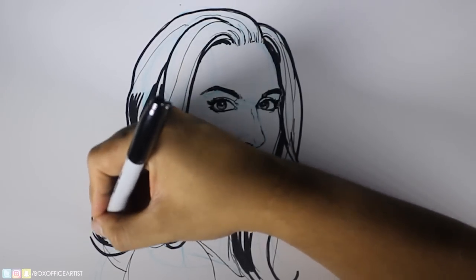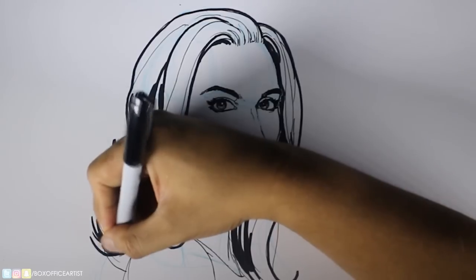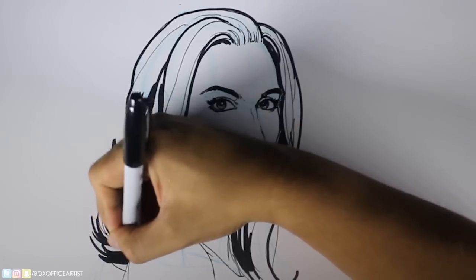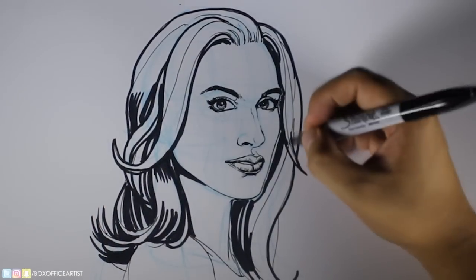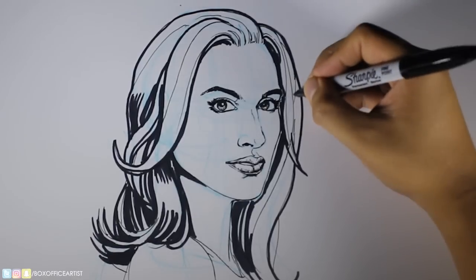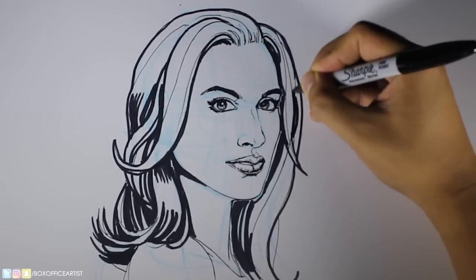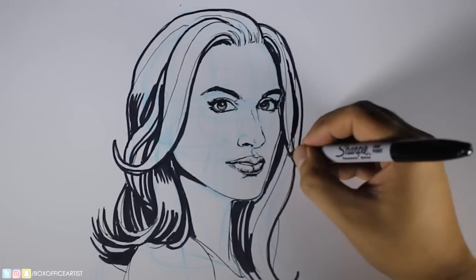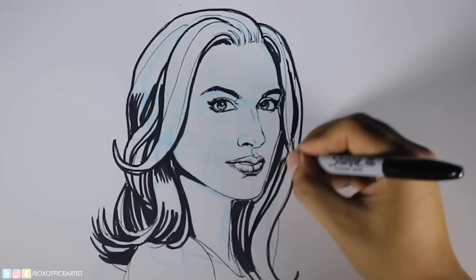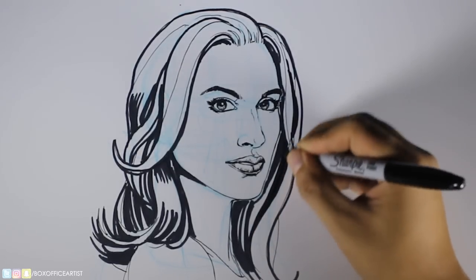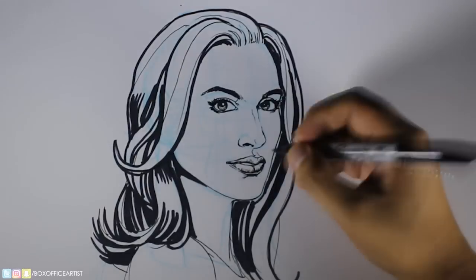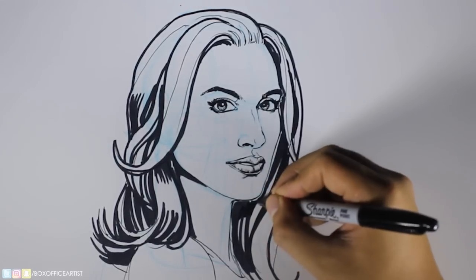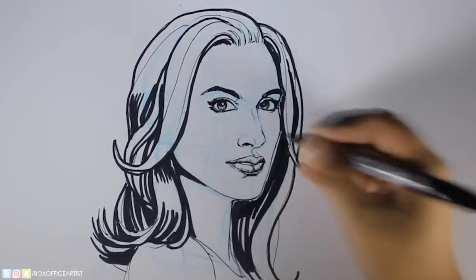Sometimes I'll add little strokes like that, just so I could have the illusion of more hair strands going through there. Okay, so just gonna add a little bit more on this side, and then I'm gonna go and refine some of this hair. I'm trying to think exactly what would be in shadow. Would this part be in shadow? I think so. Would that part be in shadow? I think so.